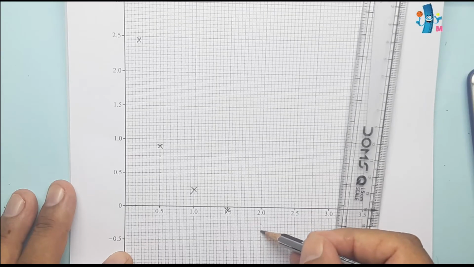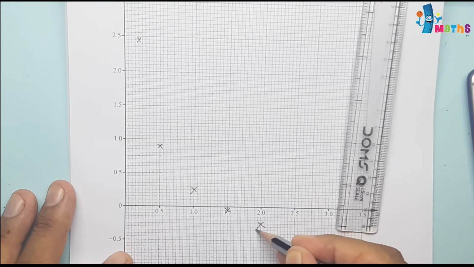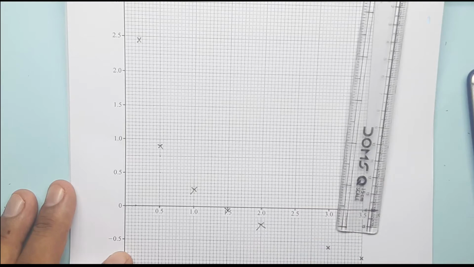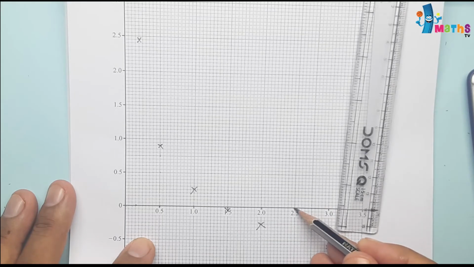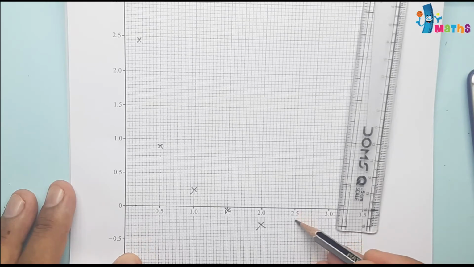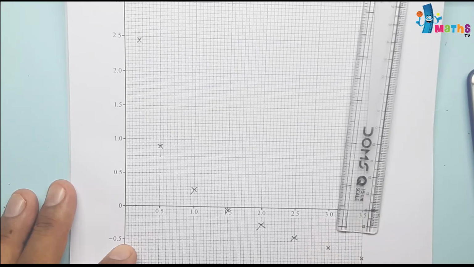This will be our mark. Next is 2.5 and minus 0.43, which will be closer to this point, so we have taken this.